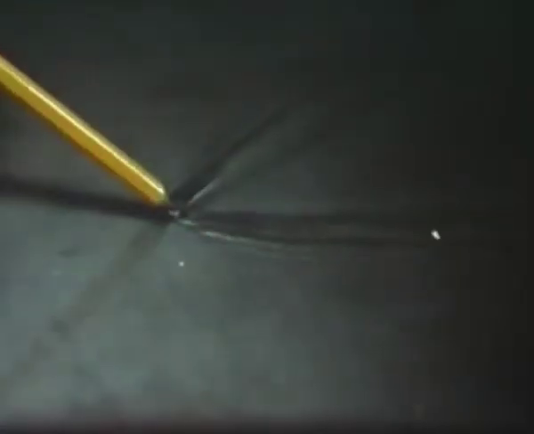How does it happen? Consider a streamline very close to the surface. The influence of the sharp corner will be felt along a Mach line at the appropriate Mach angle, just as the influence of the pencil point is confined to the region bounded by the Mach lines. None of the streamlines will be affected until they reach this Mach line.